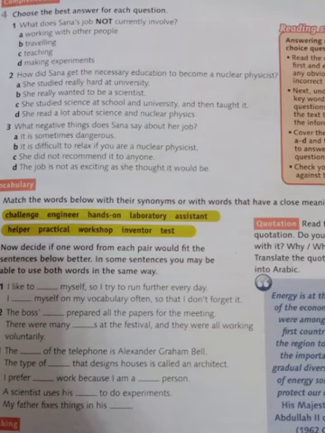Look at number 1. What does Sana's job not currently involve? A. Working with other people, traveling, teaching. The correct answer is C. Being a nuclear physicist needs working with other people, traveling and making experiments. The thing that it does not currently involve, of course, is teaching, okay?